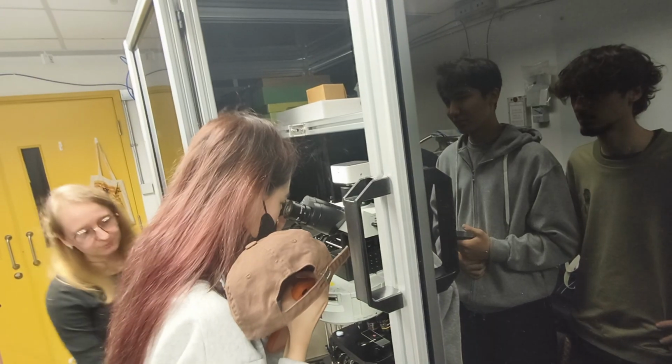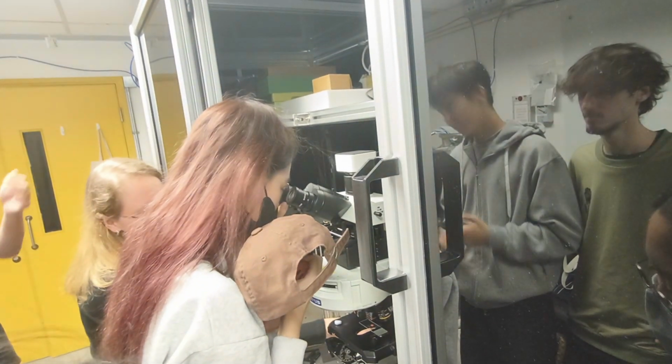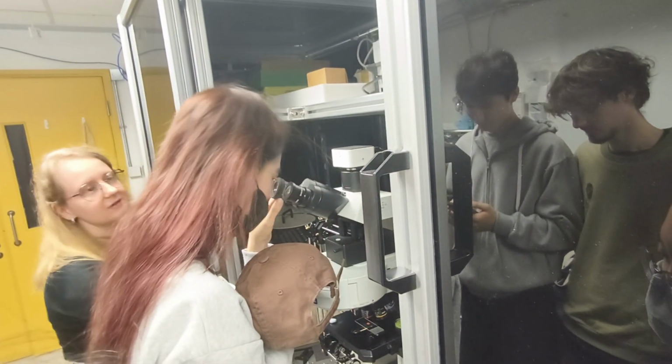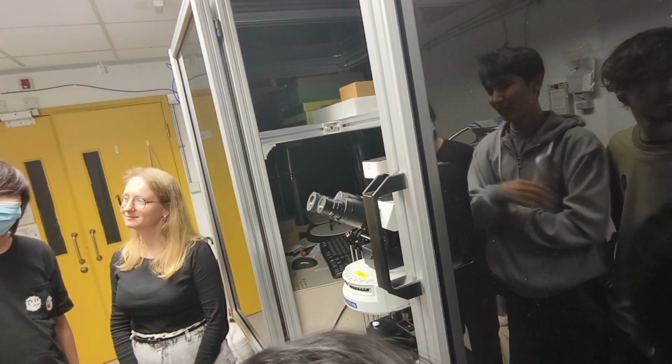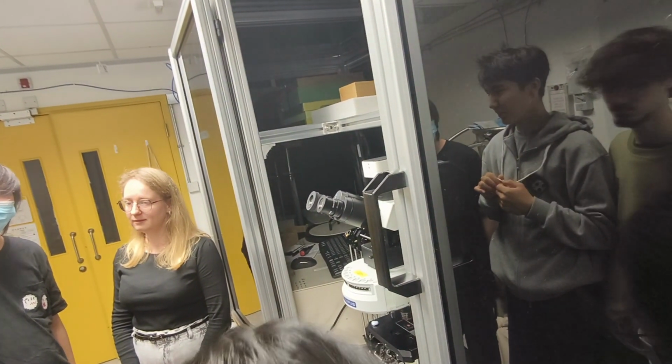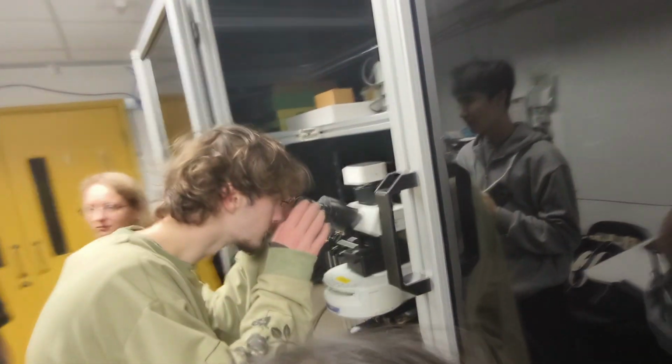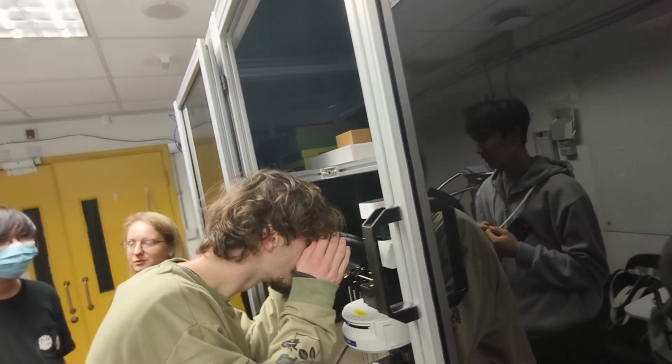You can adjust the focus here. So we need that to calculate the intensity of the photocurrent.